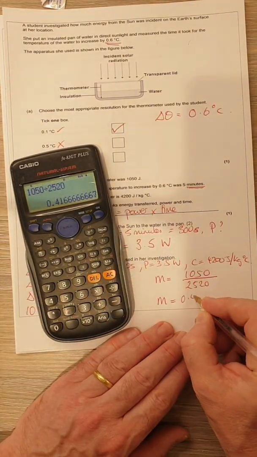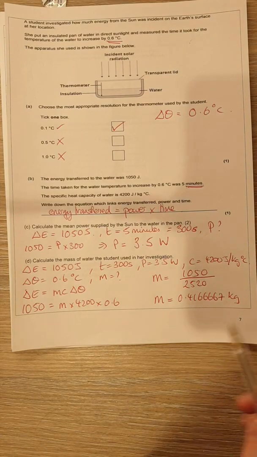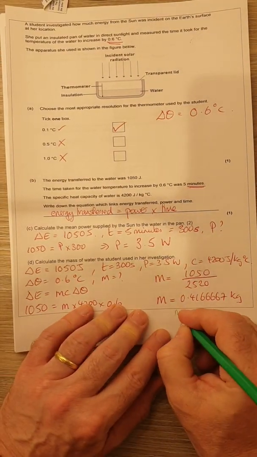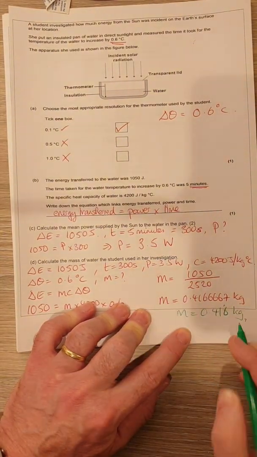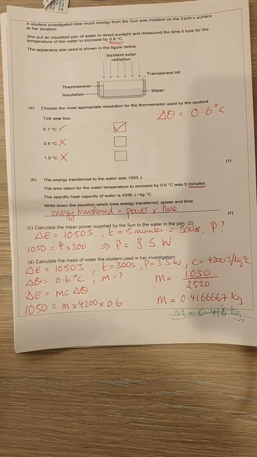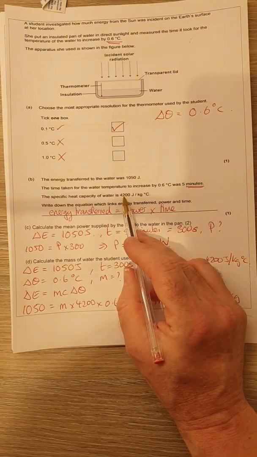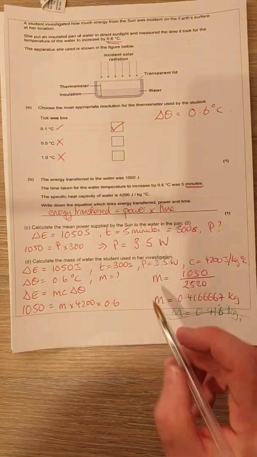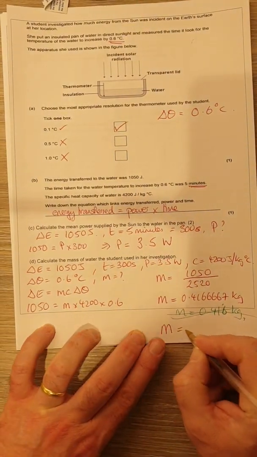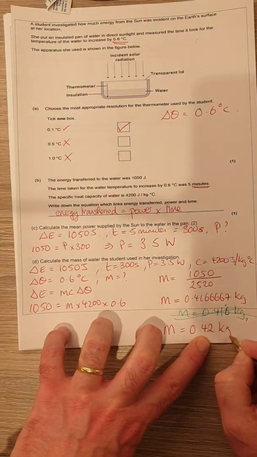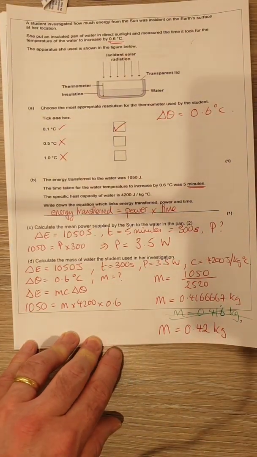So the mass is equal to 0.41666667, or so how should I write this? I do not write it with recurring. Never use the recurring. Here I've got 2 significant figures there, 3 significant figures here. So I can choose to use either 2 or 3 significant figures. I'll choose to use 2, so that would give me the mass is equal to 0.42 kilograms. If you're not sure, always use 2 or at most 3 decimal places, never more.